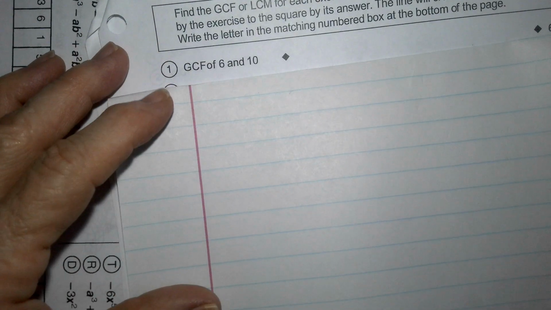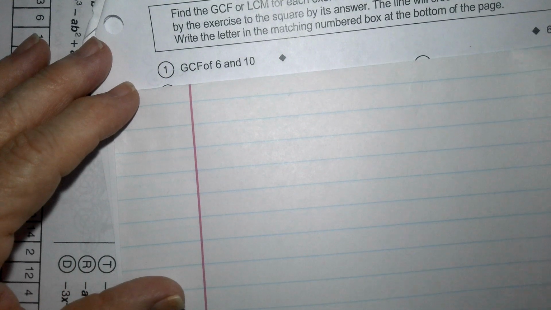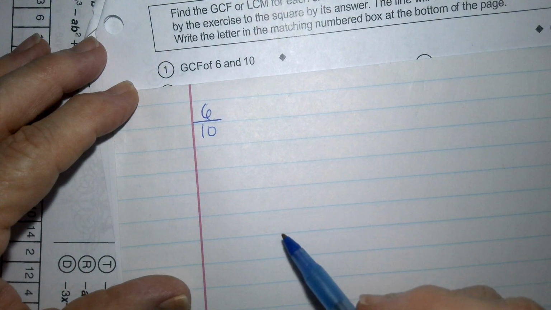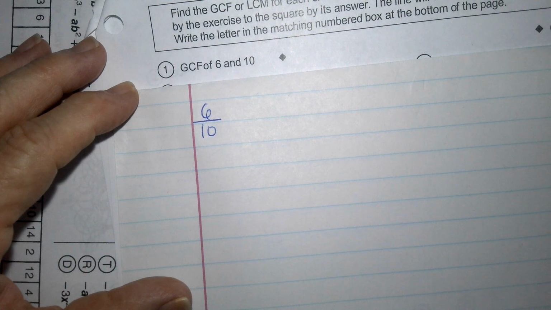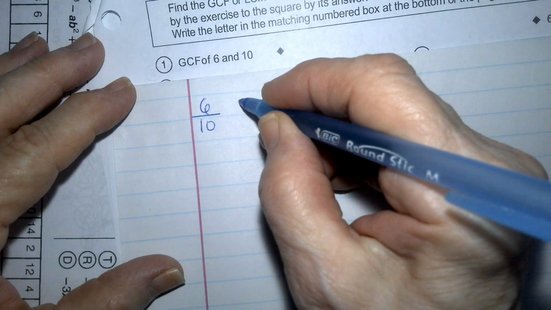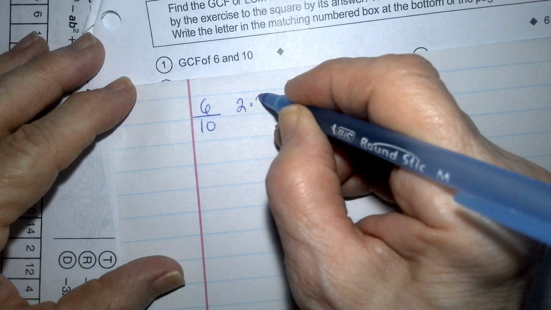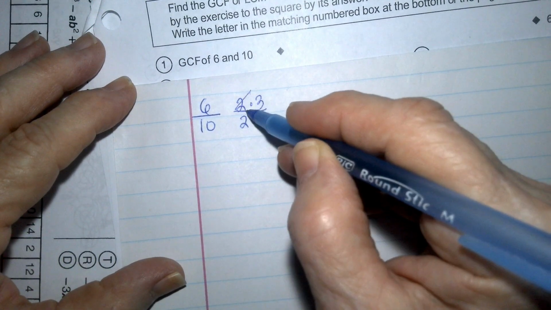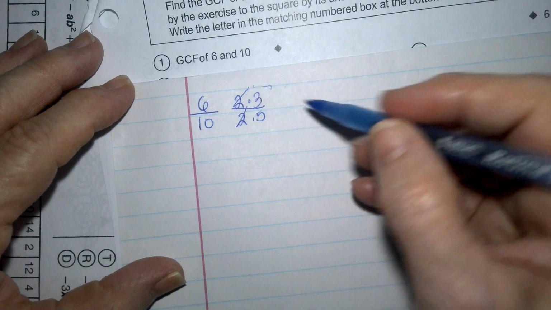All right. So, greatest common factor. If this were a fraction, 6 over 10, it's going to be 2. There are 2 ways to do it. You could do it in fraction form and say, okay, 2 times 3, 2 times 5. 2 is our greatest common factor. That reduces it all the way.